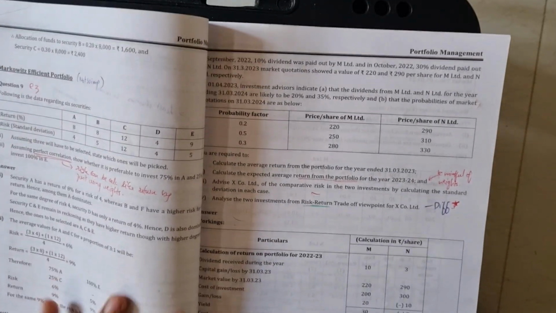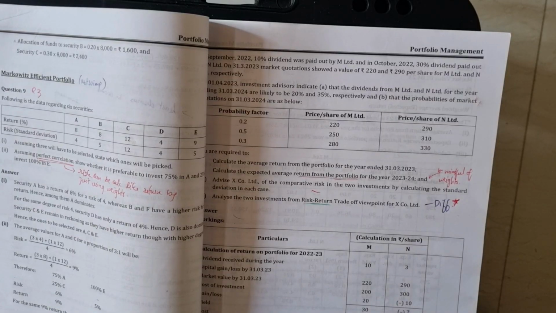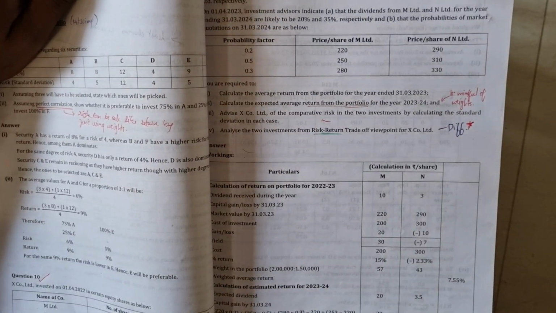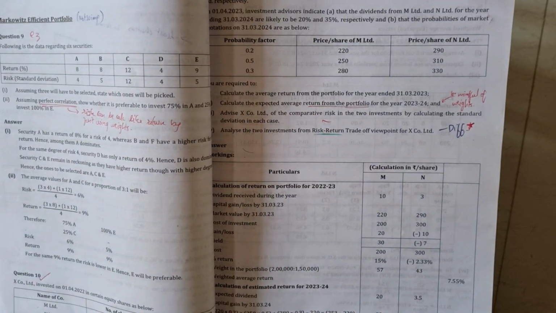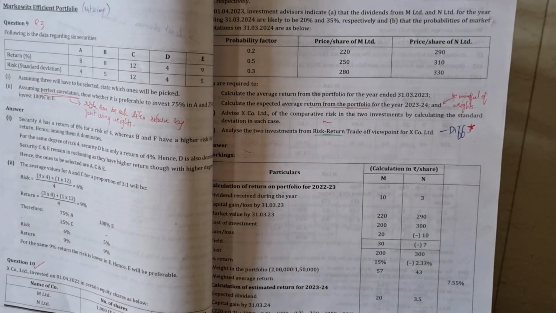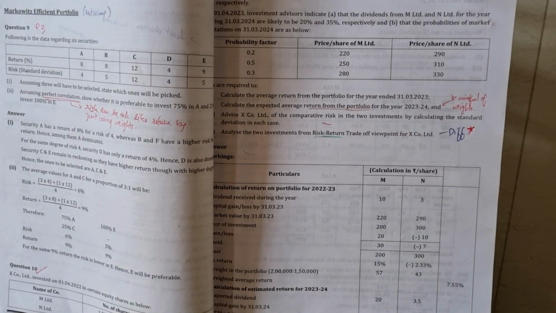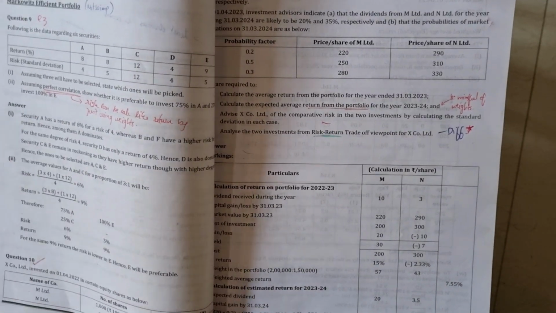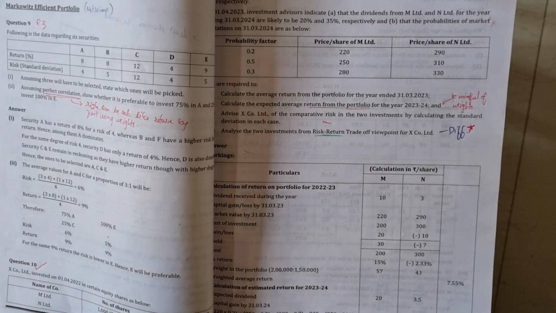Now the last question for the day, question number 10. X Company Limited invested on 1/4/2022 in certain equity shares as below. This is the P0. How much is it investing? M Limited is 1000 shares at 2 lakh and 1,50,000.